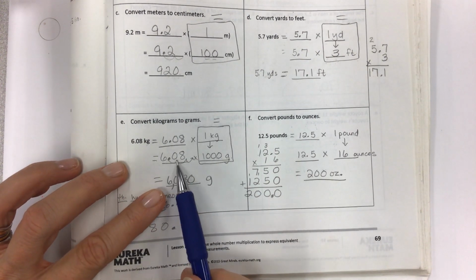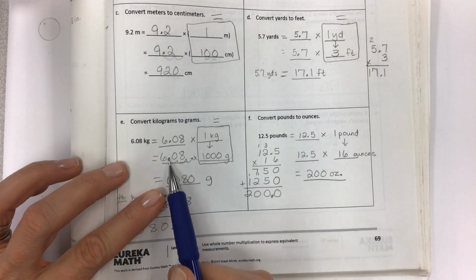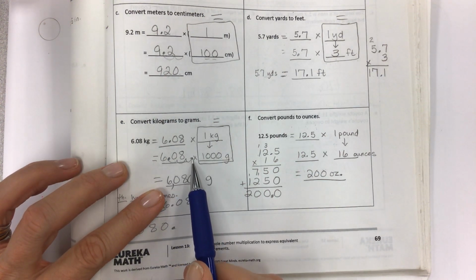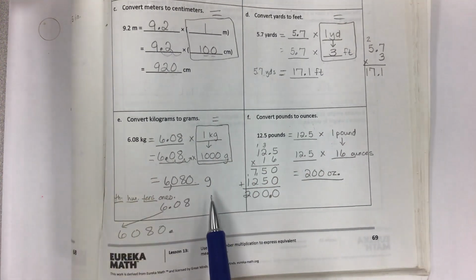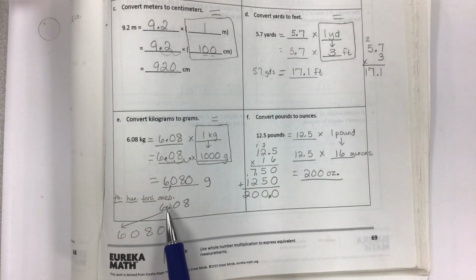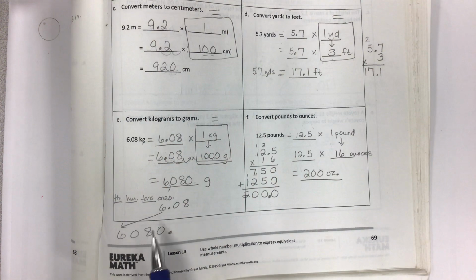So then you multiply 6.08 times 1,000, which is really just a 1, 2, 3 position shift of the digits. So you can move that decimal right here, and you get 6,080 grams. And so think about your place value positions like we did here.